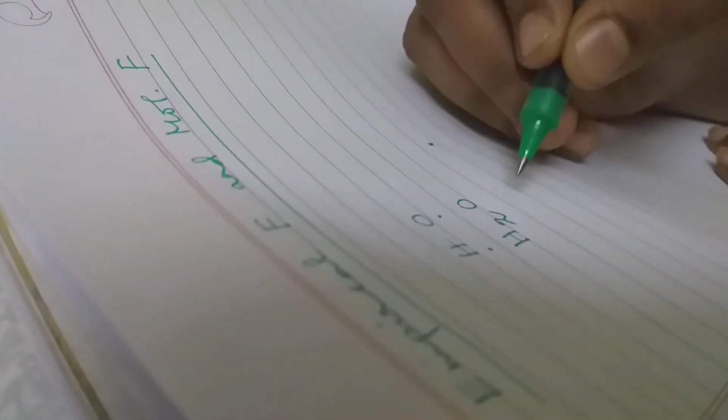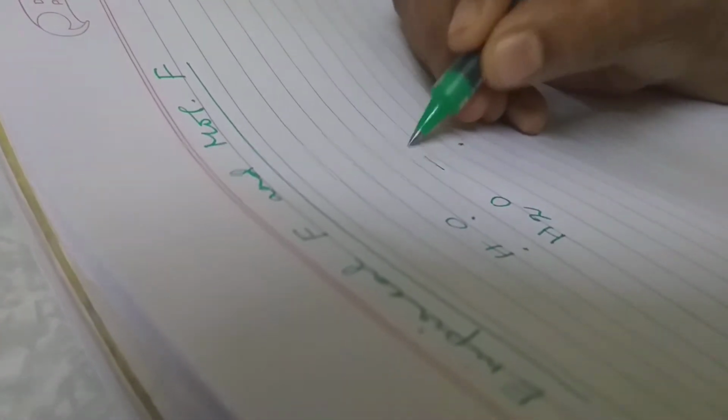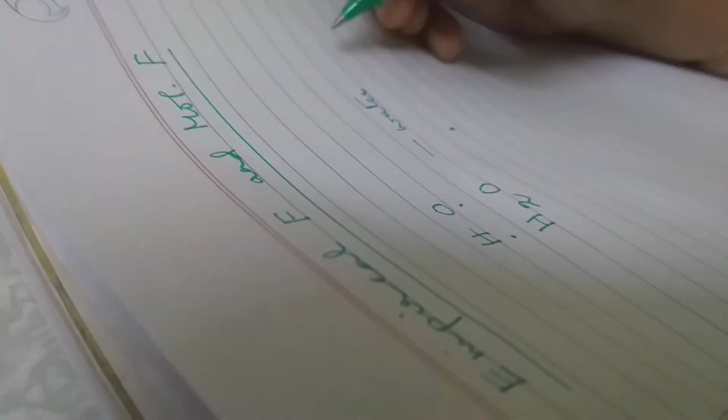Now this empirical formula, if I write as H2O, I think you will be able to tell the name of the compound. This is water. Why are you able to tell the name of the compound? Because I have given a fixed ratio of hydrogen and oxygen in the ratio 2:1.